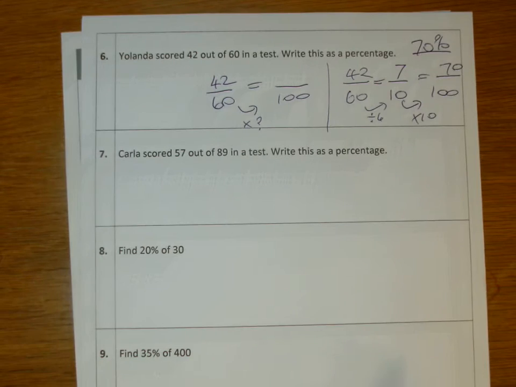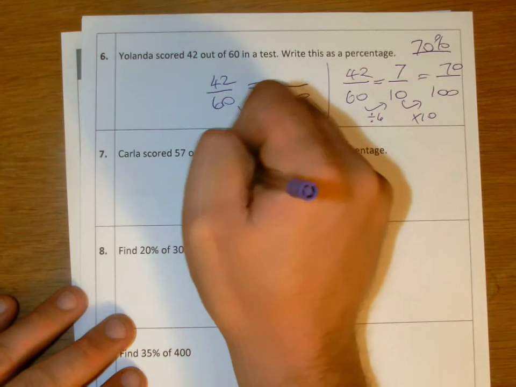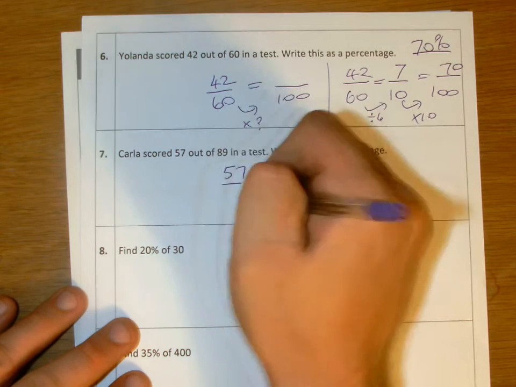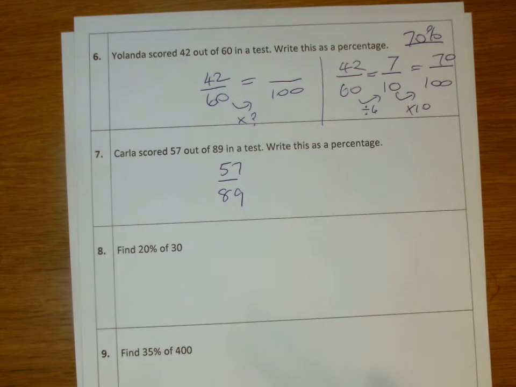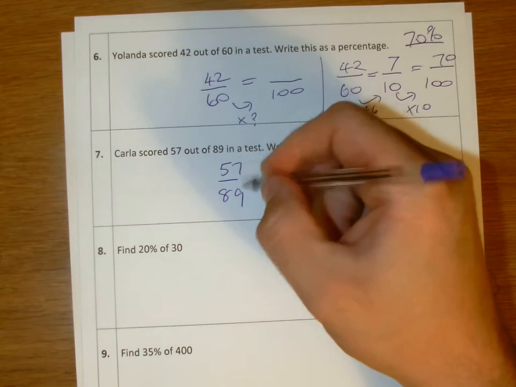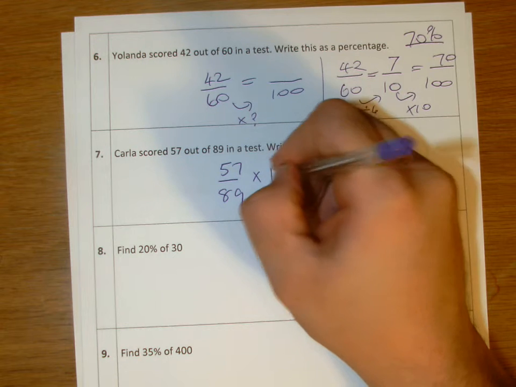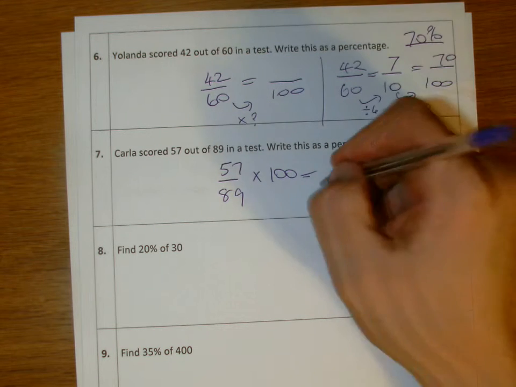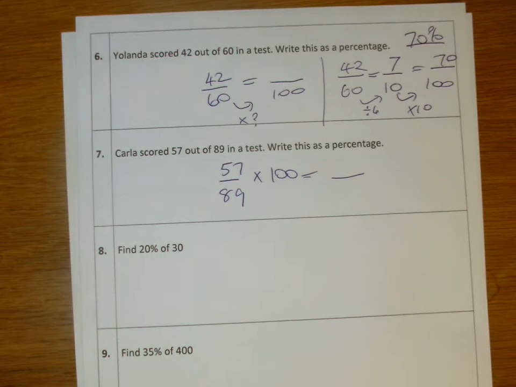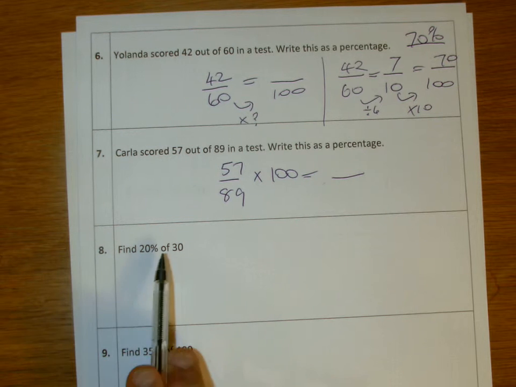Question 7, now this would be in a calculator paper, okay? So we have 57, okay, out of 89, alright? And to change that, we need to write it as a fraction first, okay? And then we times, of course, by 100. That's how we change into a percentage. So I must leave my calculator here, but maybe I'll get back to that later.